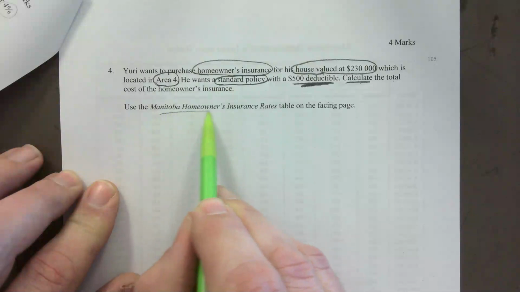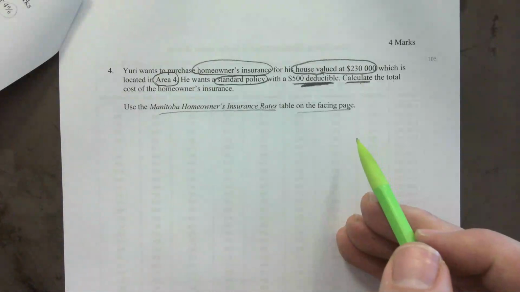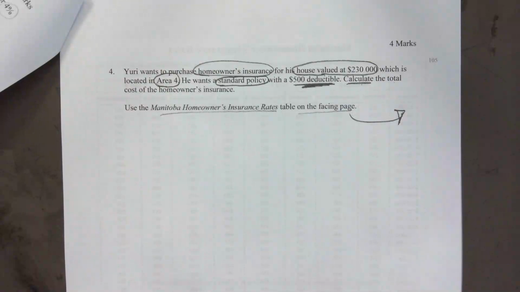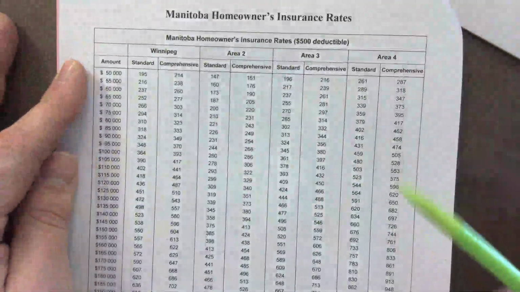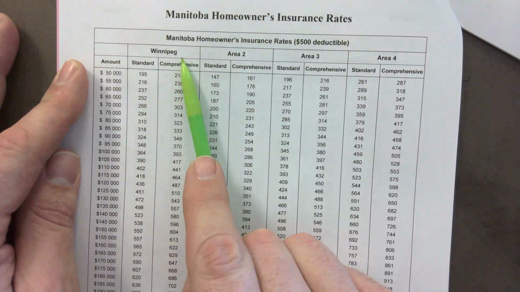Use the Manitoba homeowners insurance rates on the table facing this page. It's not facing, but it's on the back side of this. Okay? I'm just going to talk briefly about this table. What are things that affect your insurance, folks?